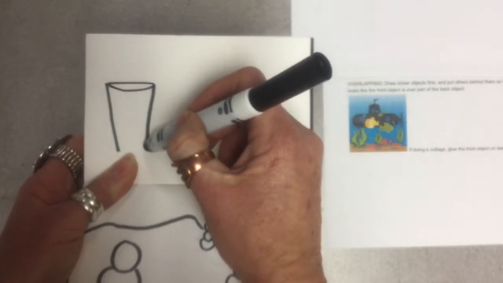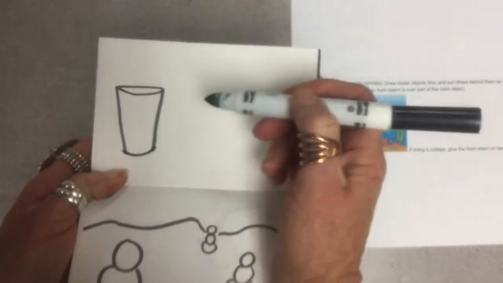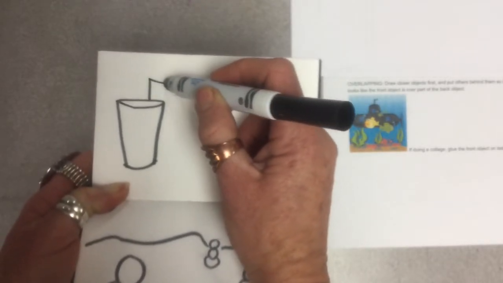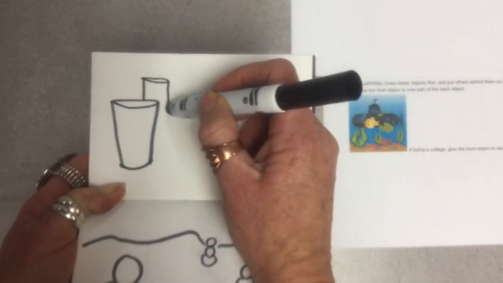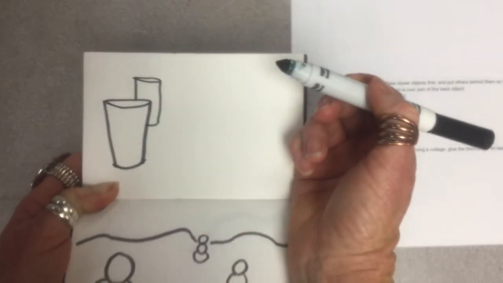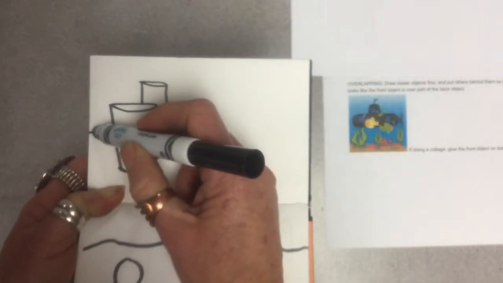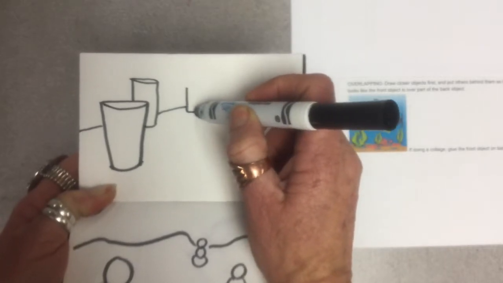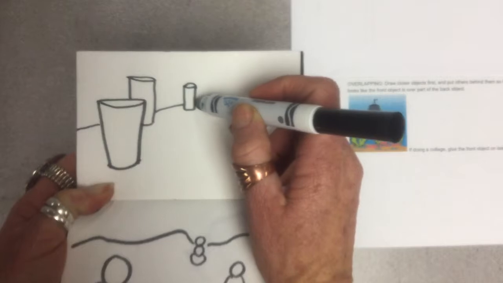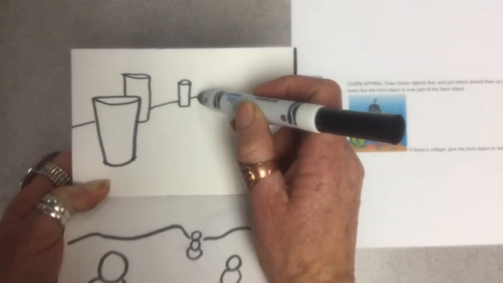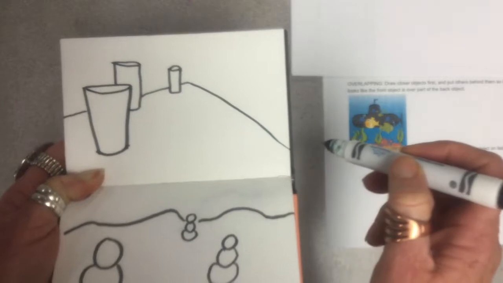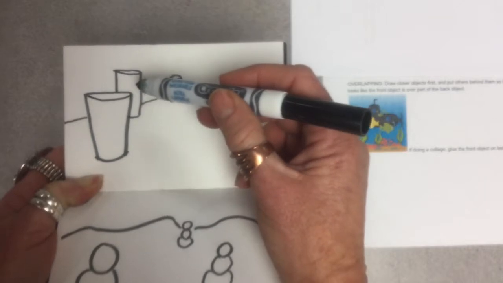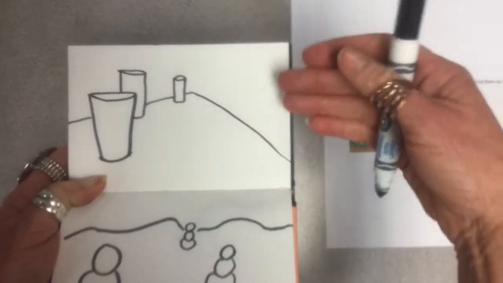Again, my larger cup will be in the front. And then I'll overlap. Maybe I have another cup back here behind. And then I can have a line here for a table and maybe another cup right back here like this. Now this one's not overlapping, but I'm also using size to create the illusion of depth. But by overlapping these objects, it makes it look like one is behind the other.